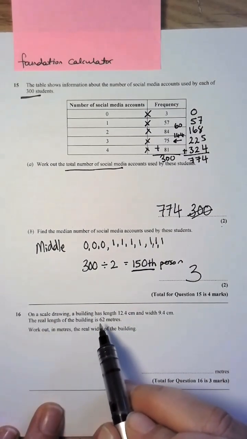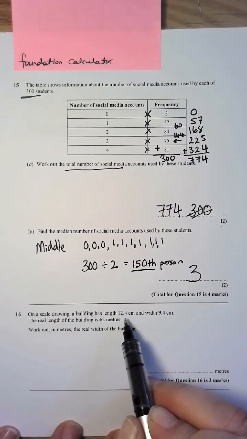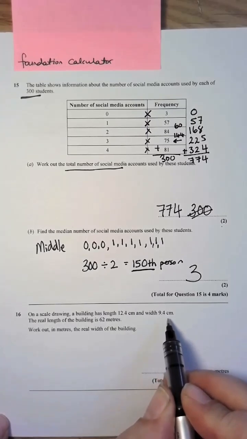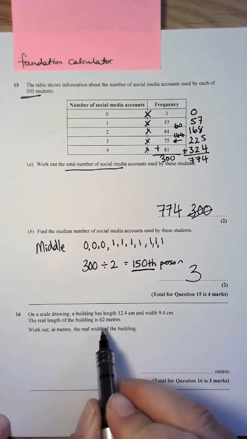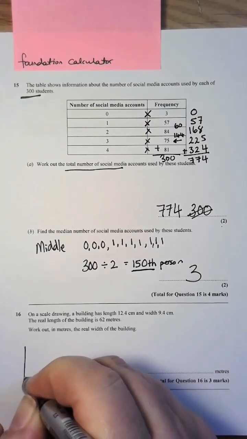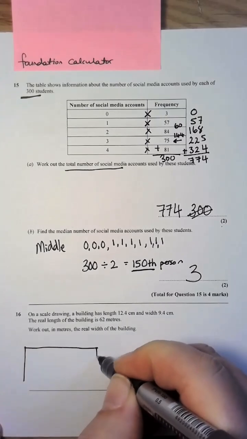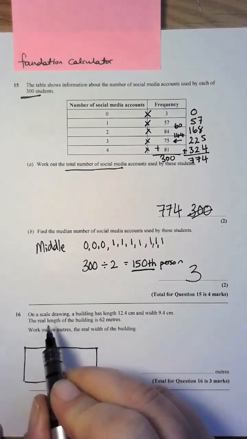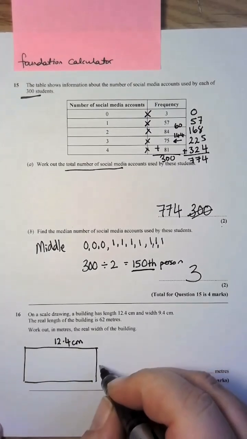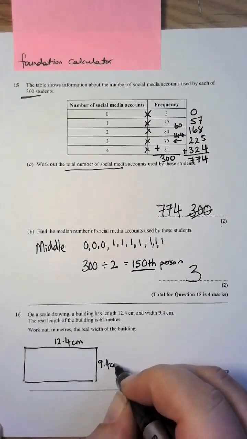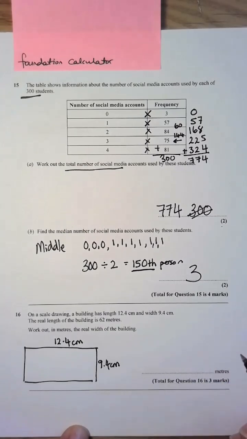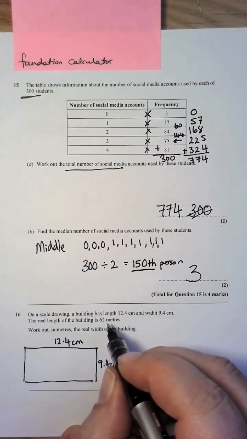On a scale drawing, a building has a length of 12.4 centimetres and a width of 9.4. The real length of the building is 62 metres. Work out in metres the real width of the building. Okay, so on a scale drawing, like a plan or a blueprint, the building has a length of 12.4 centimetres and a width of 9.4 centimetres. But the real length of the building would be 62 metres.